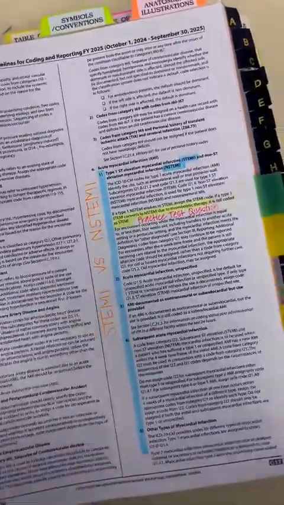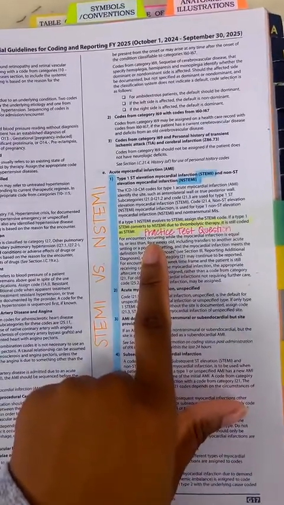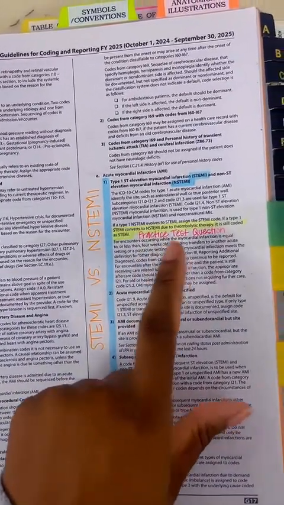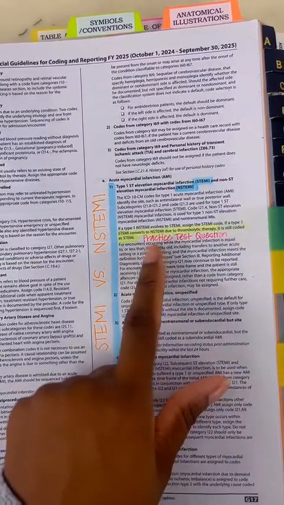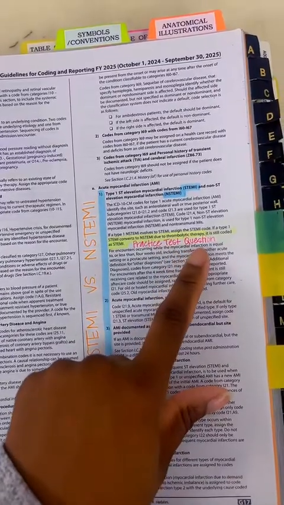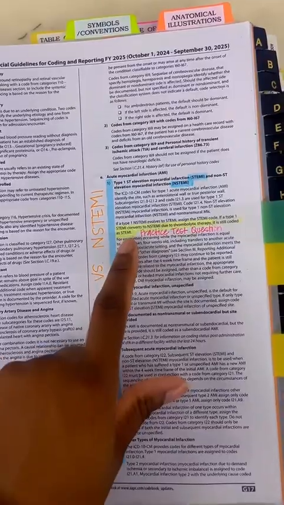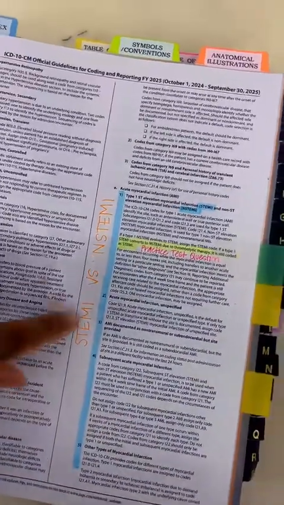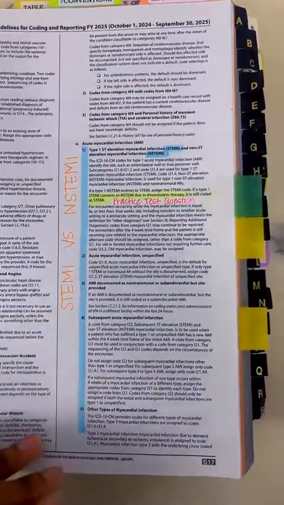Alright, now a lot of y'all be asking about the practice questions. This was on the practice test: if a type 1 STEMI converts to N-STEMI due to thrombolytic therapy, it is still coded as STEMI. That's the answer. It's still coded as STEMI. And I wrote STEMI versus non-STEMI right here because I needed to know that.